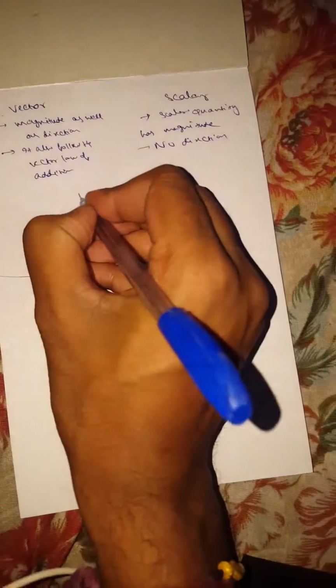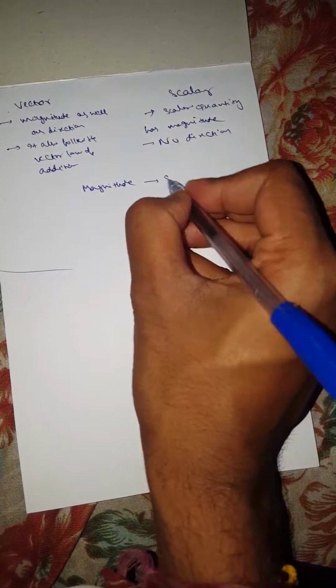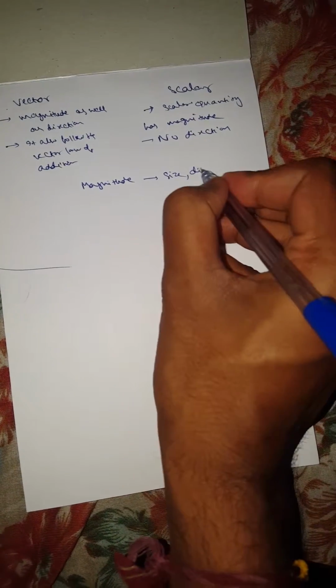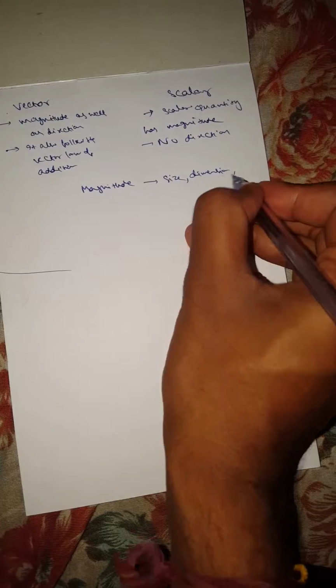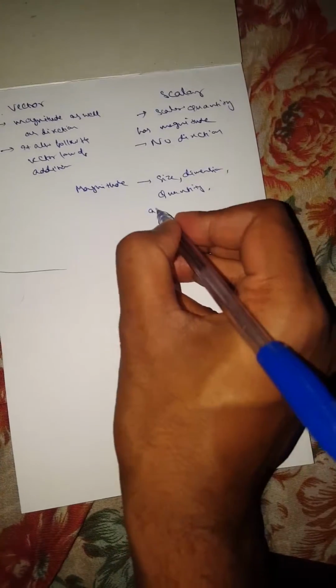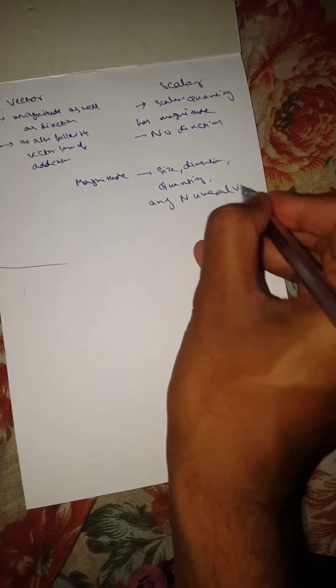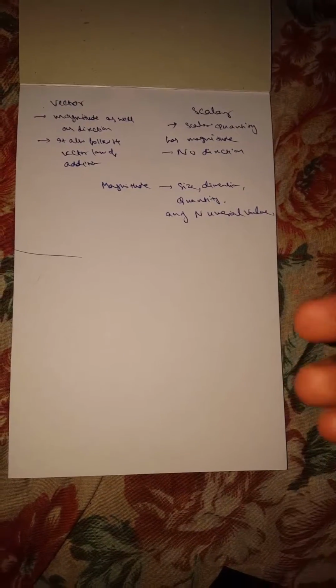So let's talk about an example. Before that, let us understand what magnitude is. Magnitude is what we call size, dimension, quantity, or any numerical value which is used to represent any physical quantity.